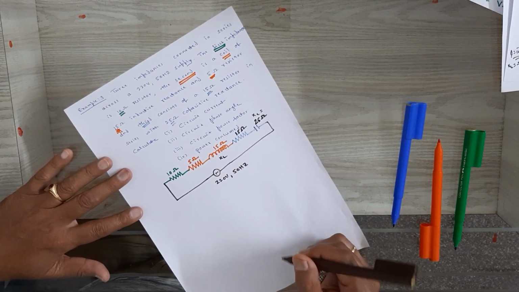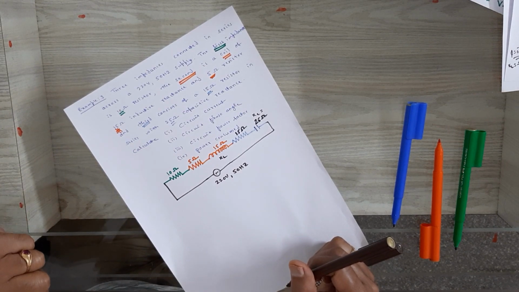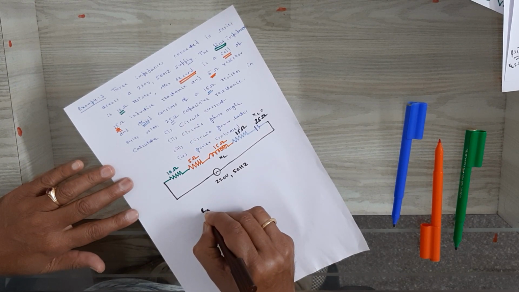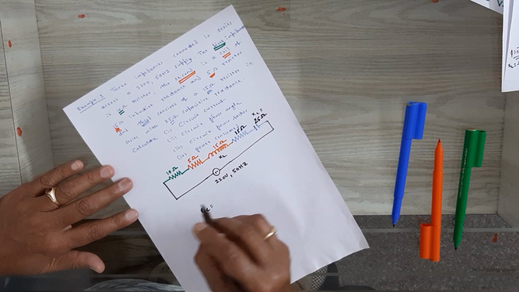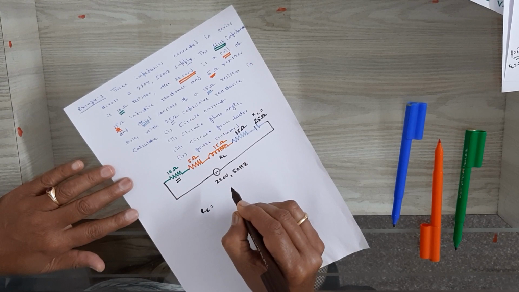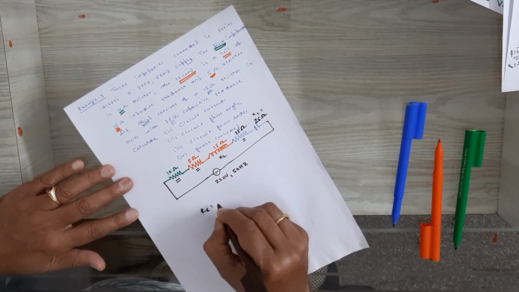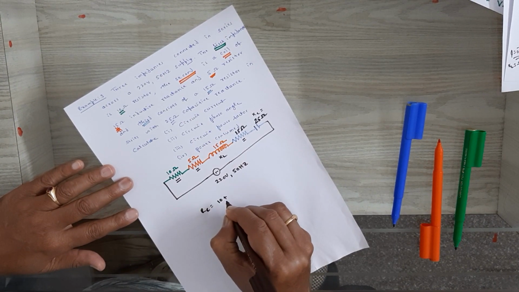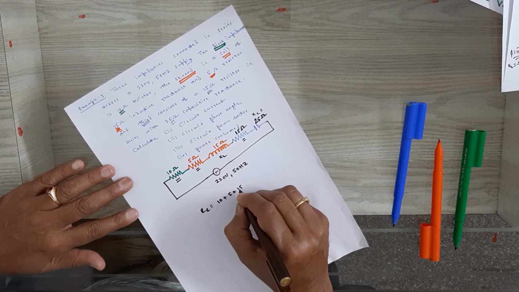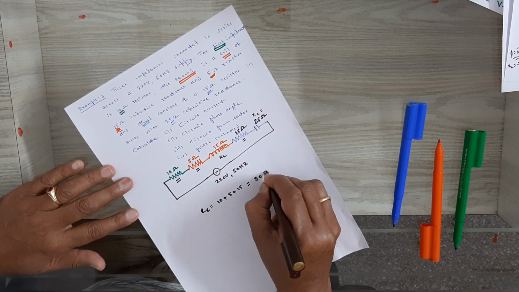Now, the numerical is very simple. Here you have to reduce the circuit. You have to find out the effective resistance by adding all the resistance values. What are the resistance values you have got? It is 10 ohm, 5 ohm and 15 ohm. Therefore, R effective is 10 plus 5 plus 15. That is 15 plus 5 is 20, 20 plus 10 is 30 ohm.